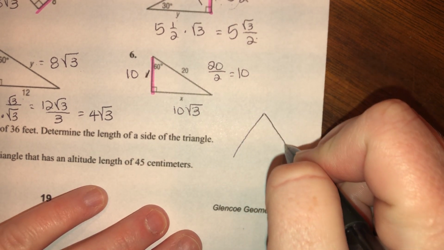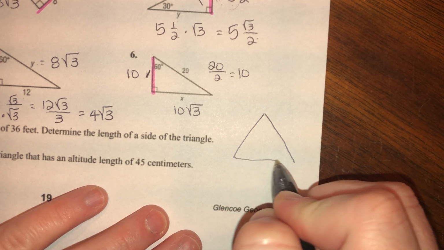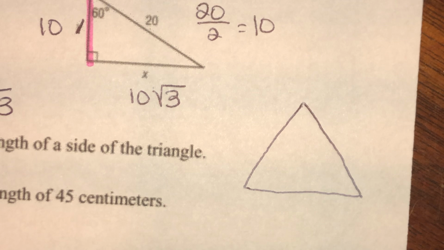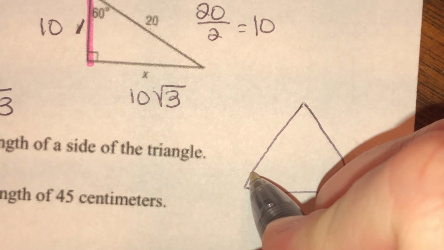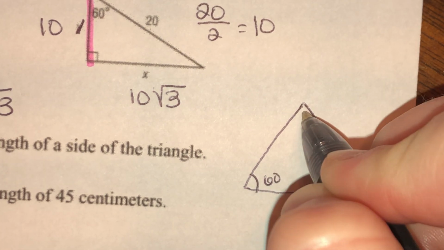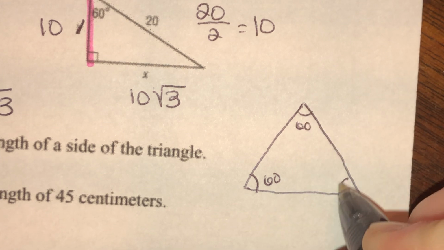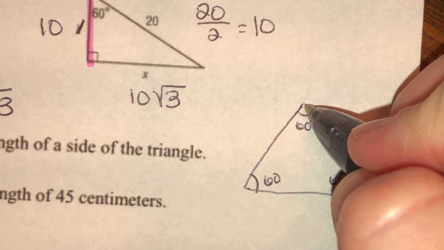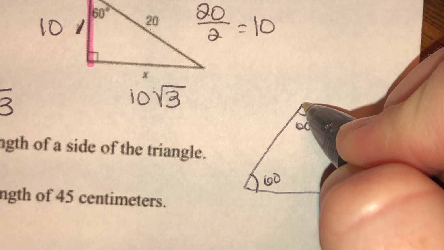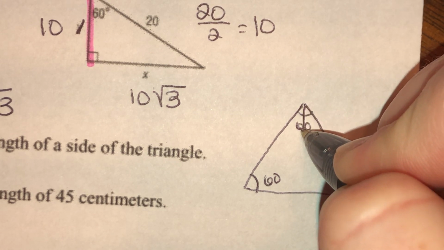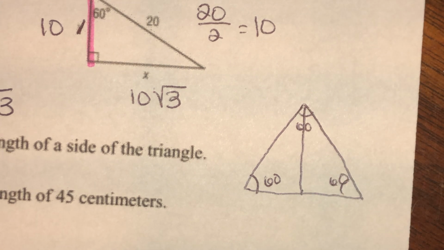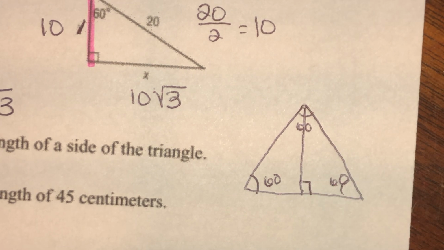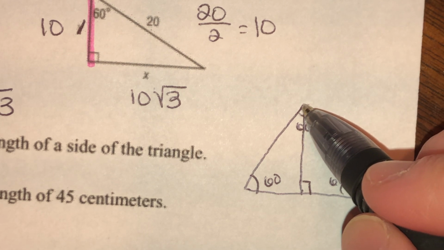Okay, equilateral triangle has 3 equal sides and 3 equal angles, right? If all the sides are equal and all the angles are equal, that means each angle is 60 degrees. Okay, and then it says an altitude. Remember, an altitude starts at the highest point of a triangle and is perpendicular to the base at the bottom. So it forms a 90 degree, right? It also bisects this top angle here.